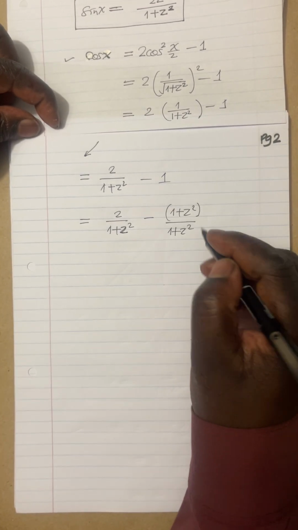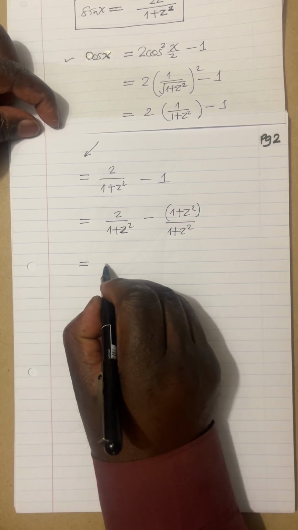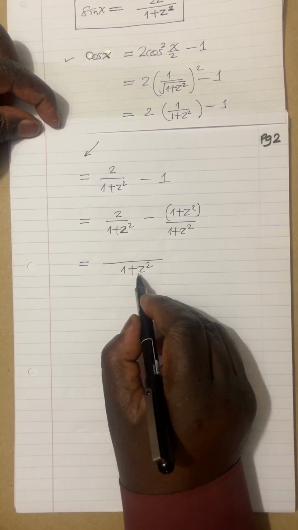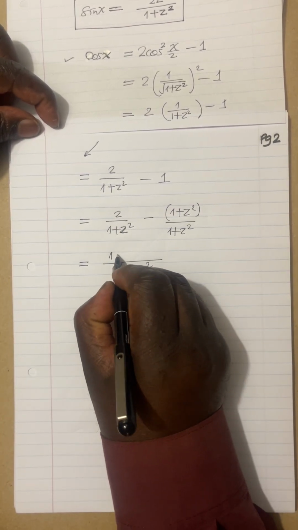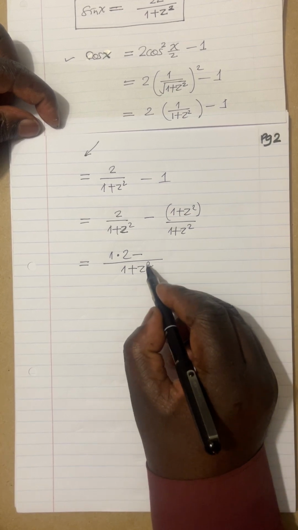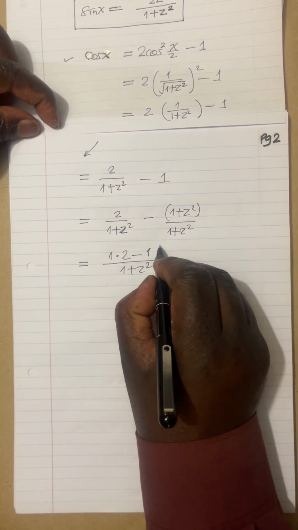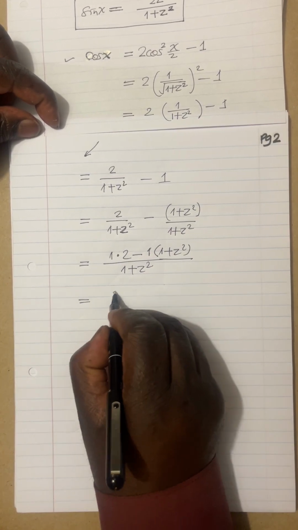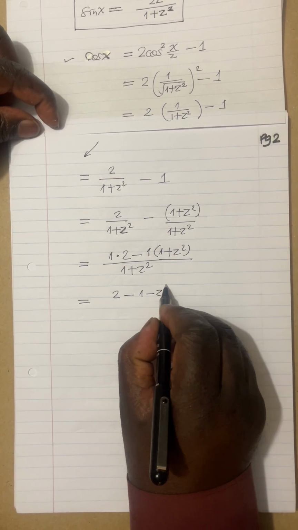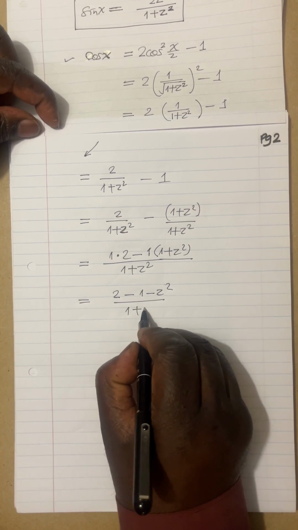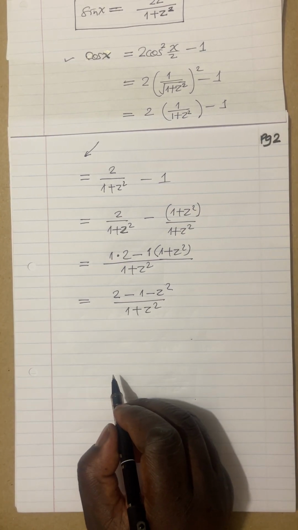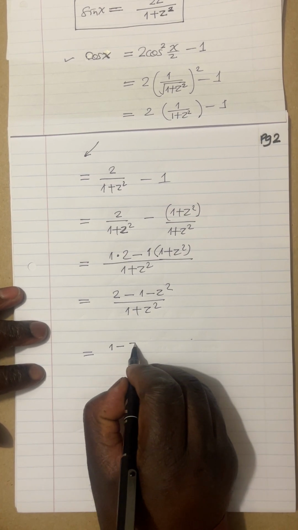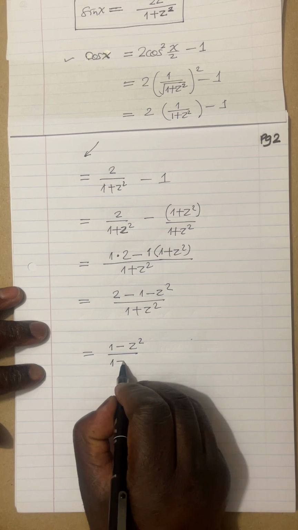Remember, this is 1, but I want to make the denominator the same, so we can say now 1 plus z squared. This 1 plus z squared into 1 plus z squared is 1 times 2. 1 times 2 minus this expression into that expression. The answer is 1 times the numerator, which is 1 plus z squared. What we have now is 2 minus 1 minus z squared all over 1 plus z squared, which simplifies to, if you agree with me, 1 minus z squared all over 1 plus z squared.